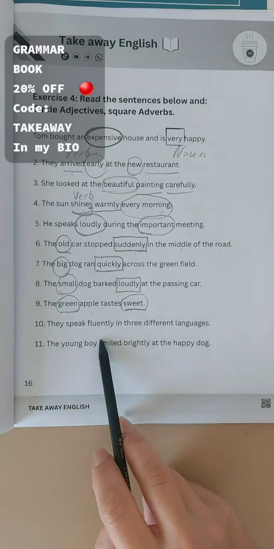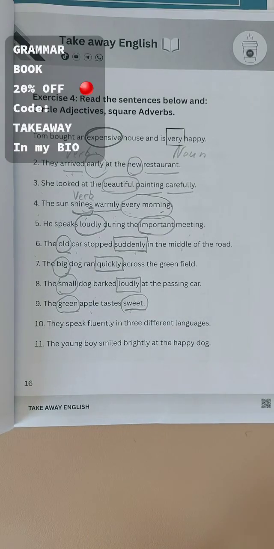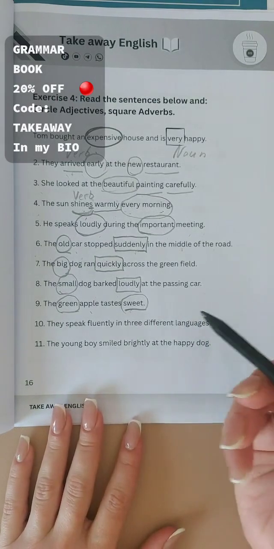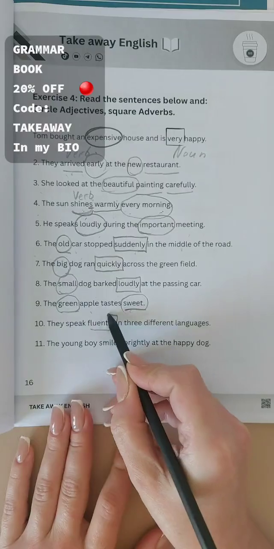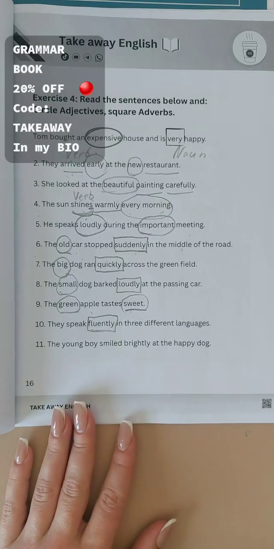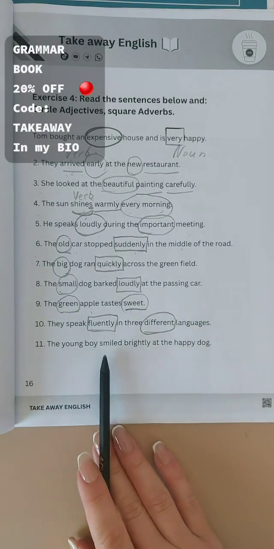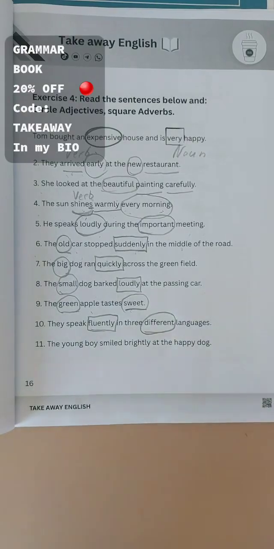Number 10, they speak fluently in 3 different languages. Fluently, it's an adverb. What about different? It's an adjective, great. And the last one, the young boy smiled brightly at the happy dog.